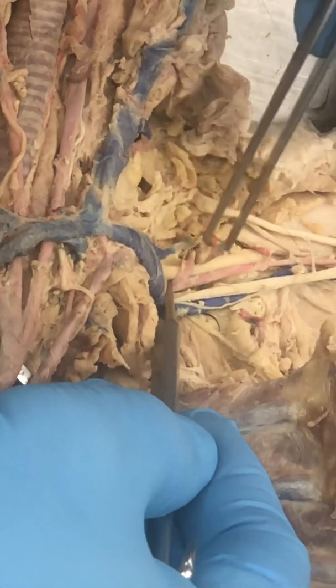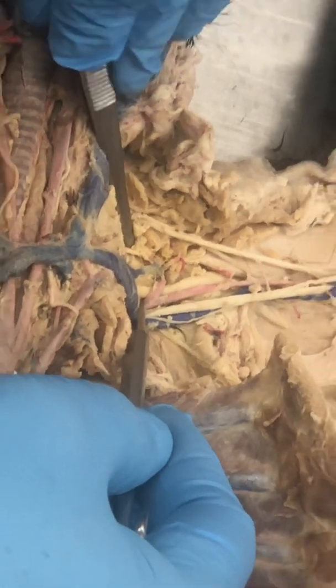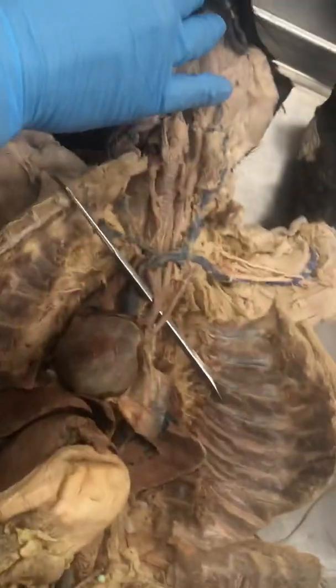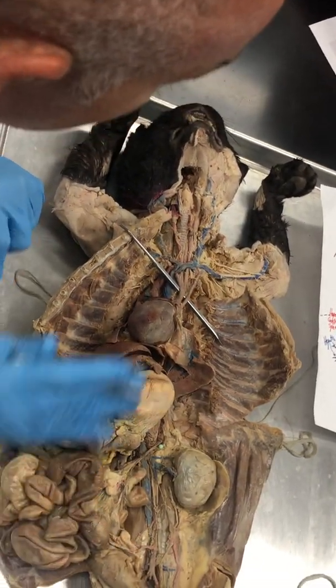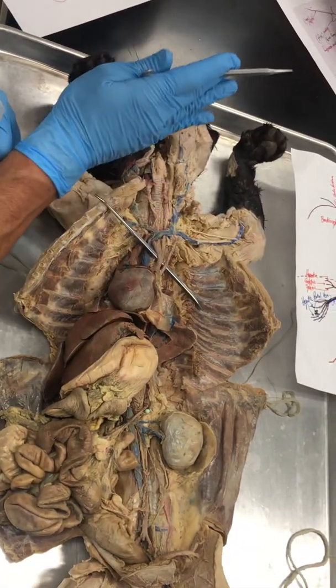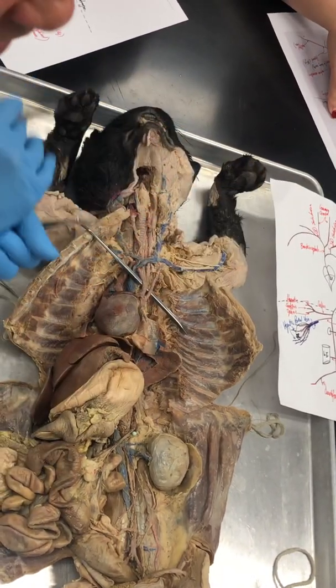Diana, let me open this up so you can see that. So there's the subscapular vein, and there's the subscapular artery. Same names, same names. Pink for artery, blue for vein. All right? So those are the arteries and the veins above the heart, and a lot of the names are the same.